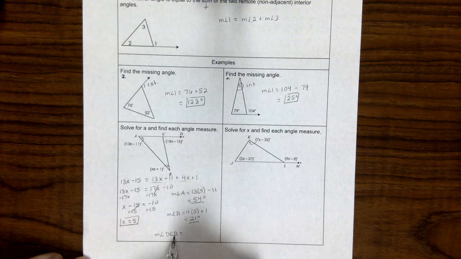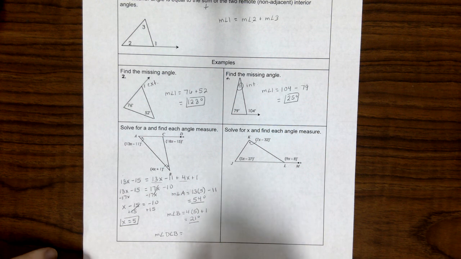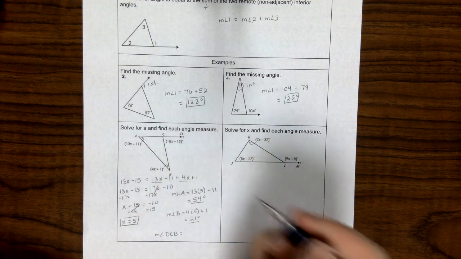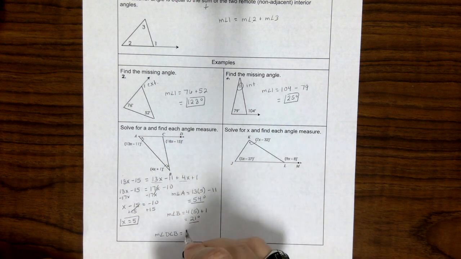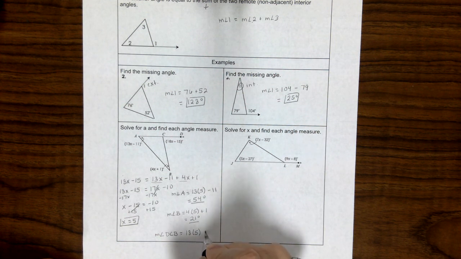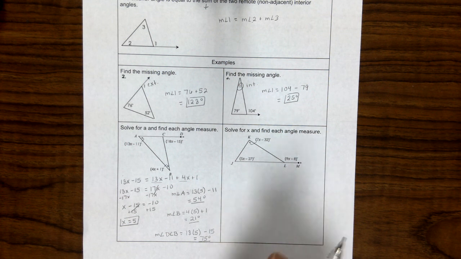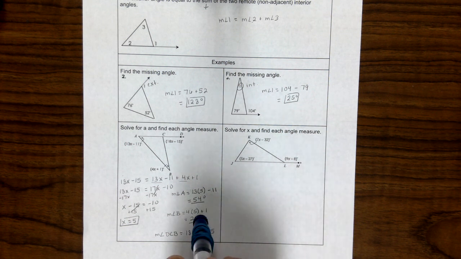You could have said BCD if you wanted to, but I just went with DCB. Anyway, so 18 times the 5 we just found. Subtract 15. That's going to be 75 degrees. And notice, if you add 54 plus 21, you definitely get 75. So we've done this correctly.